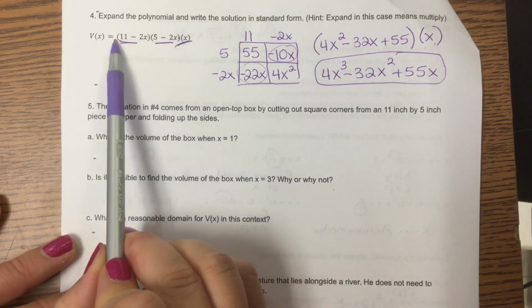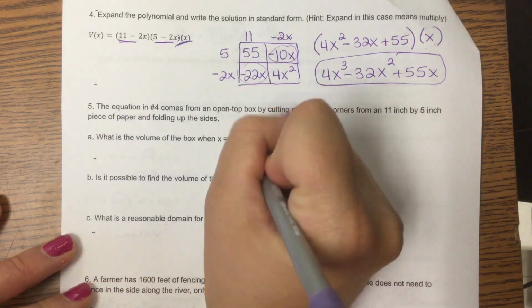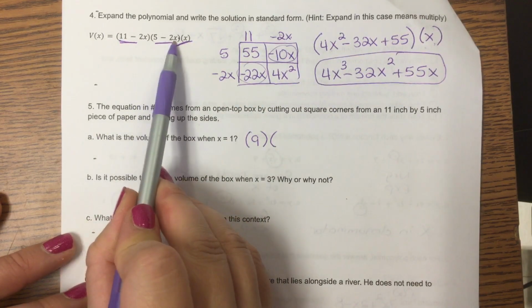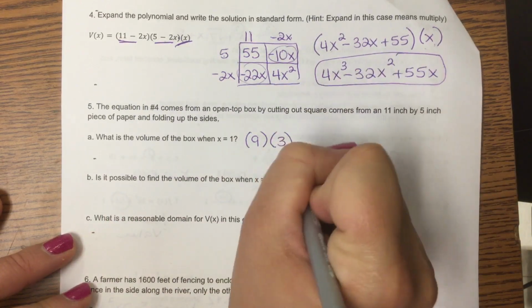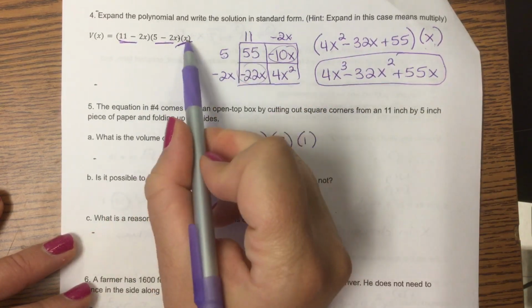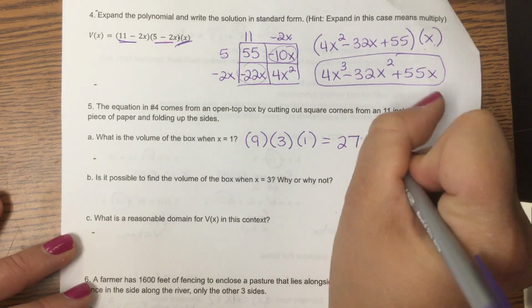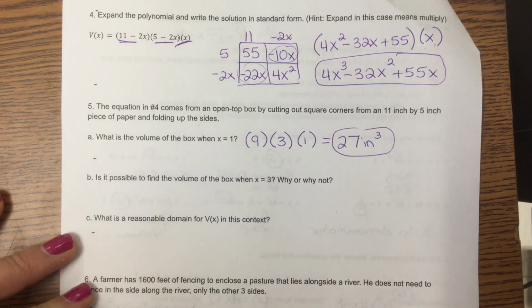So 11 minus 2, because 2 times 1 is 2, is just 9. And then 5 minus 2, because 2 times 1 is 2. 5 minus 2 is 3. And then times that 1 again. And 9 times 3 is 27. And inches cubed, because this was inches, and now we're talking about volume.